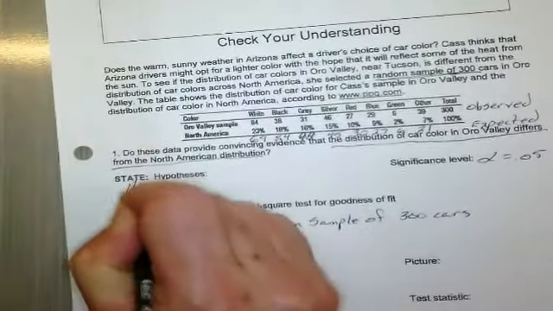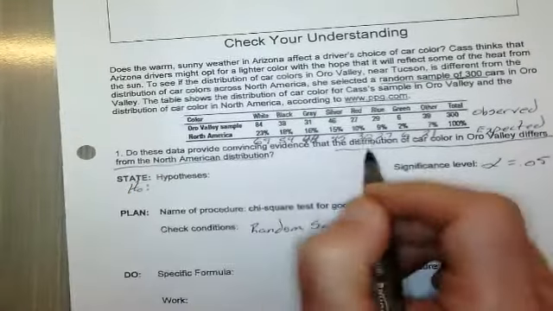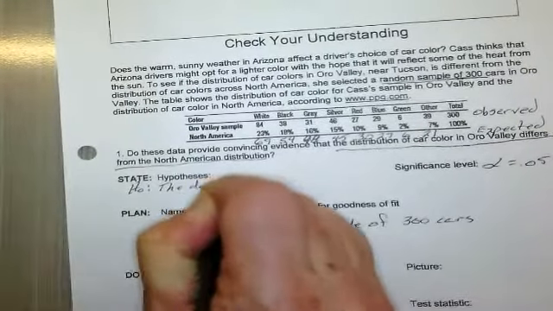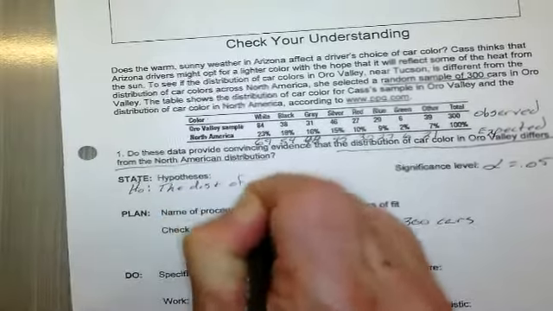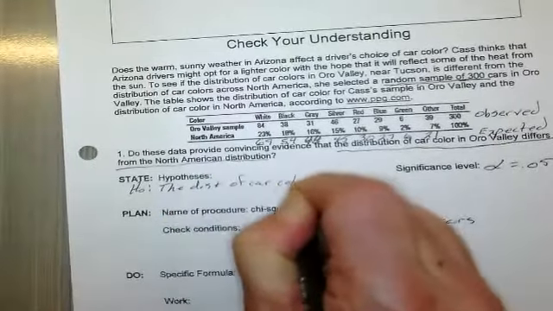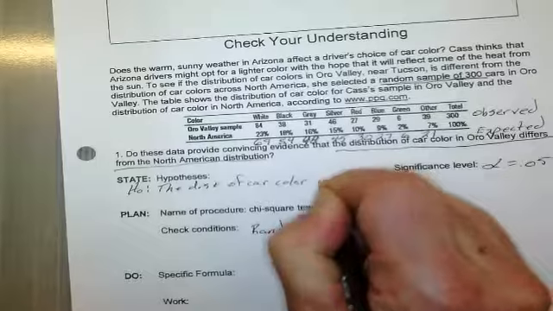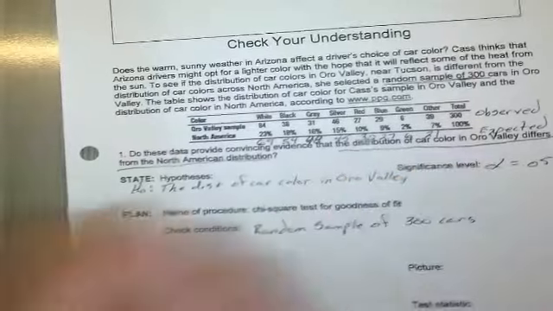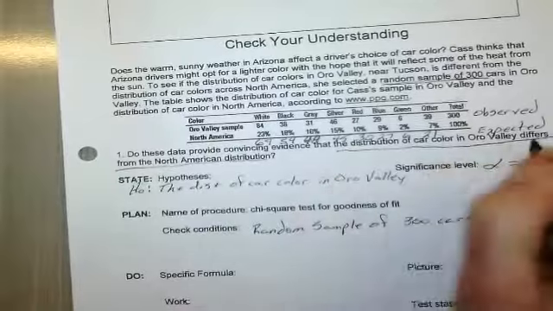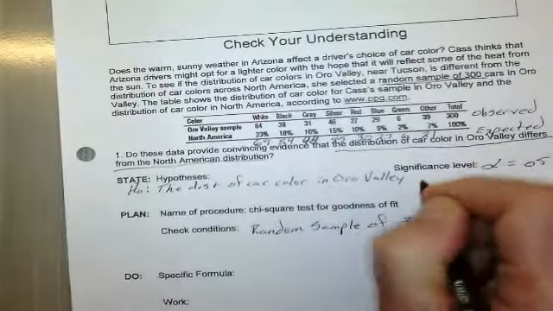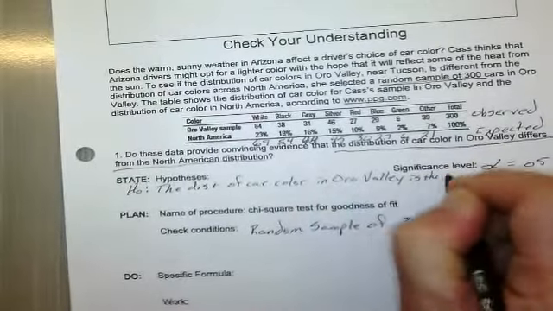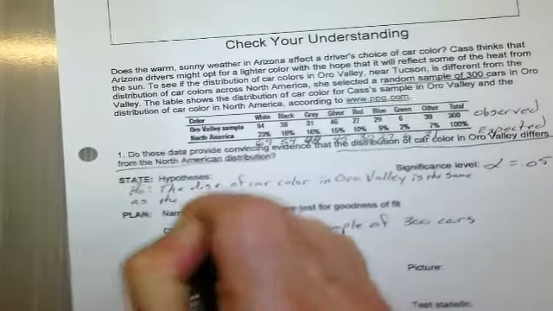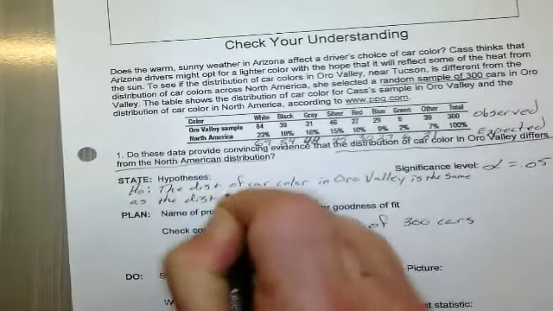The null is simply a statement of the distribution of car color, and I'm abbreviating a lot here for space, in Oro Valley is the same as the distribution in North America.